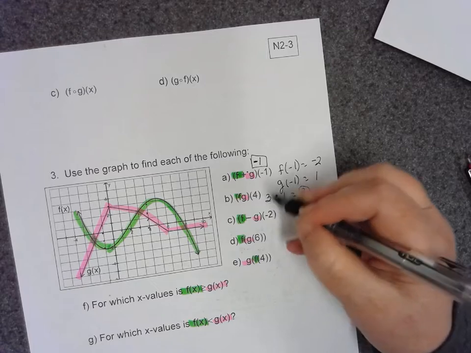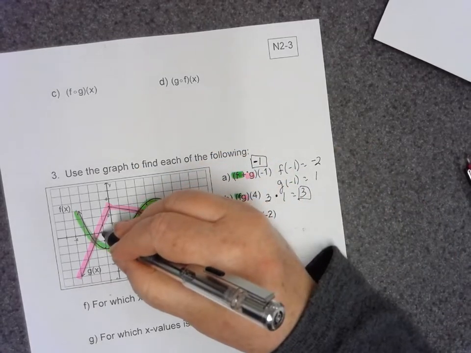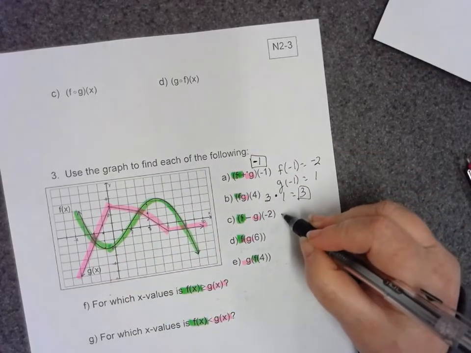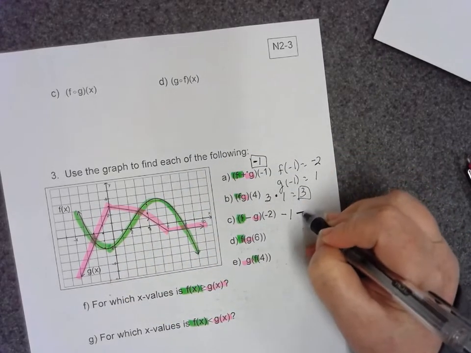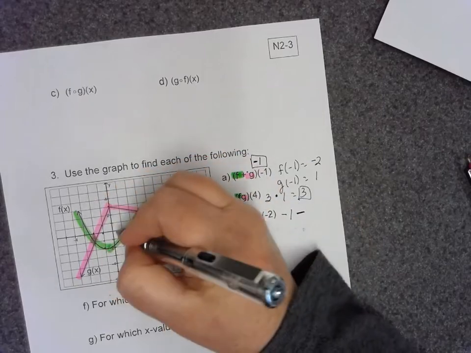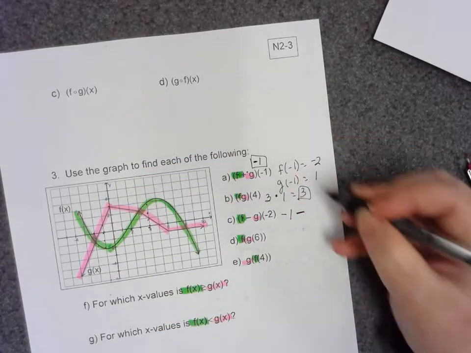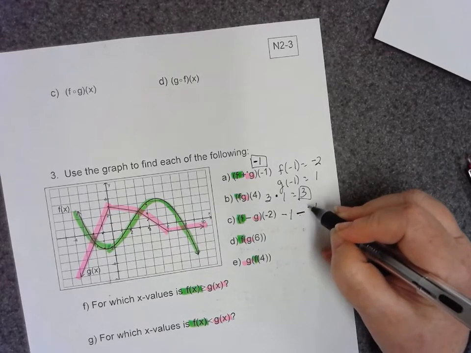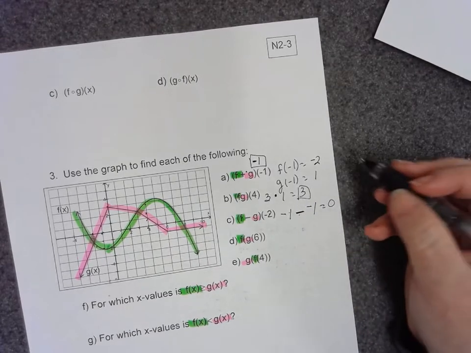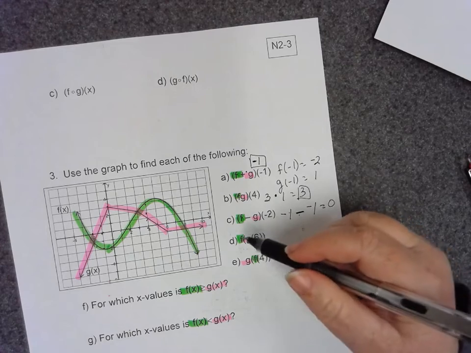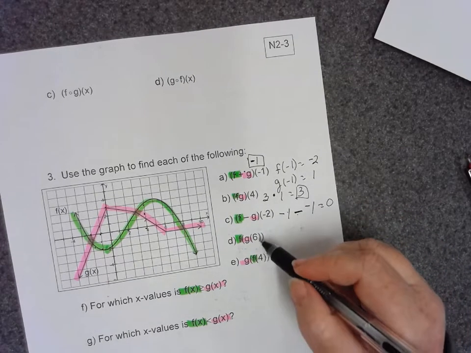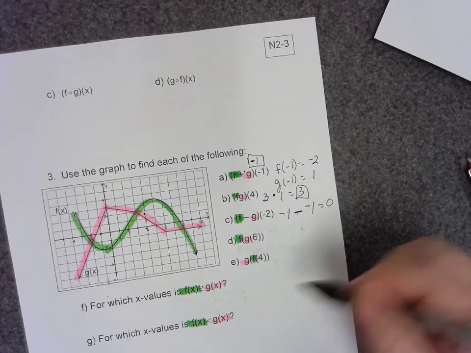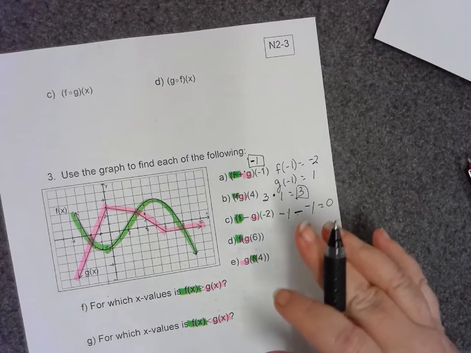Alright. F of negative 2. Negative 2, and it ends up being a negative 1. And we're going to subtract from that whatever G of negative 2 is. Negative 1, negative 2. It also ends up being a negative 1. A negative 1 subtract a negative 1 equals 0. When it is like this, it is a composed function. This one is also a composed function. And again, I said we're going to do the composed functions at a later date.